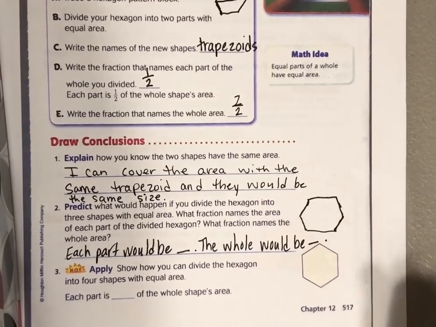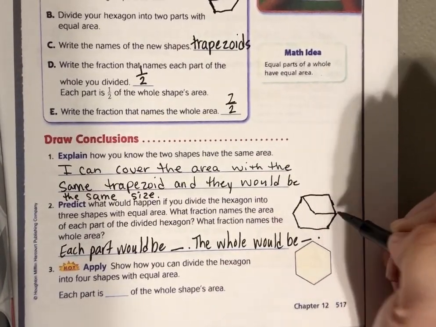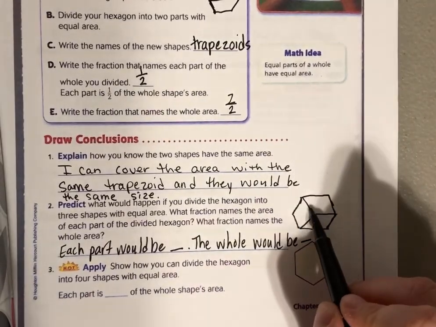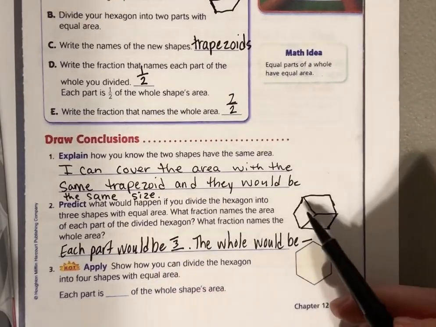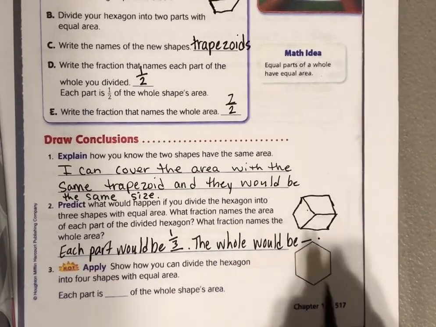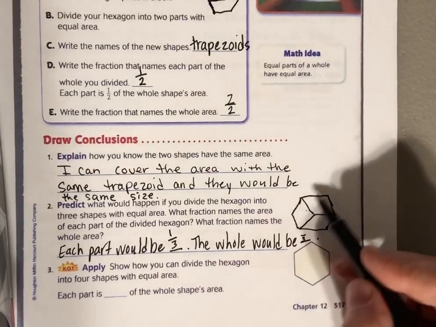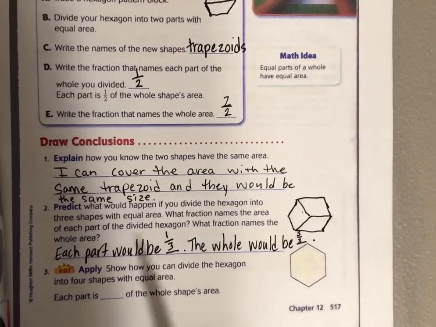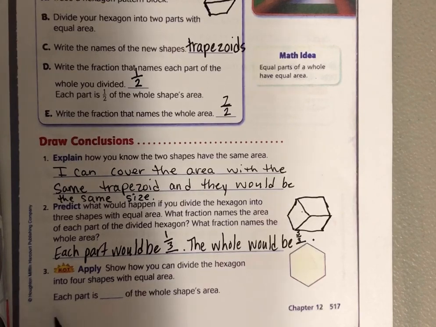So over here, we've drawn a hexagon. We'll put it into 3 parts. So each part, there would be 1, 2, 3 as our denominator, and our numerator would be the 1 piece. So that would be 1/3. The whole would be 3, because there's 3 pieces, and all 3 pieces again. So 3/3. Show how you can divide the hexagon into 4 shapes with equal area.